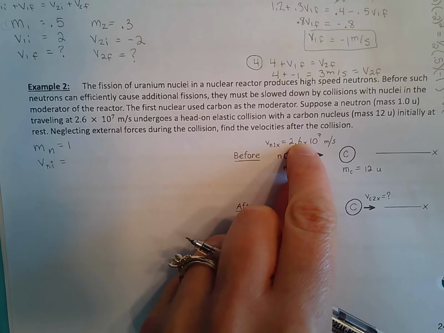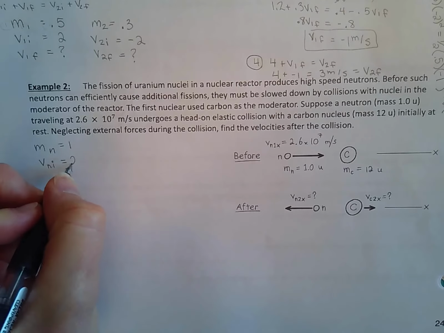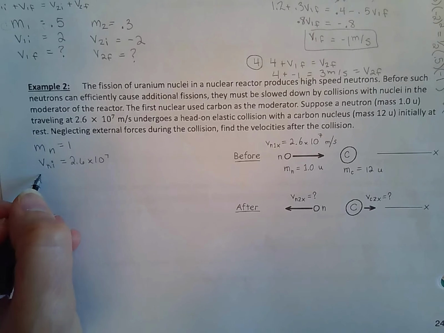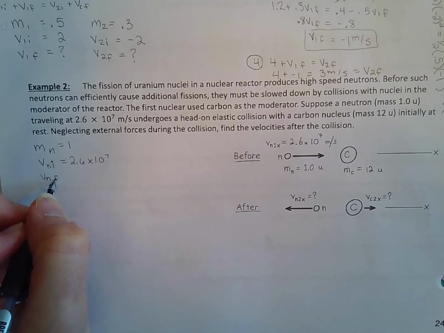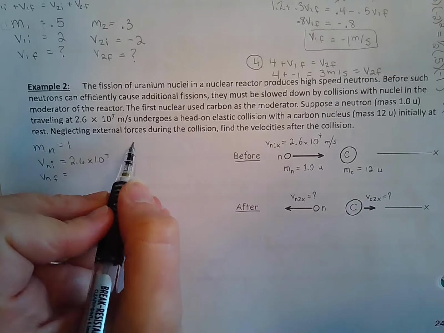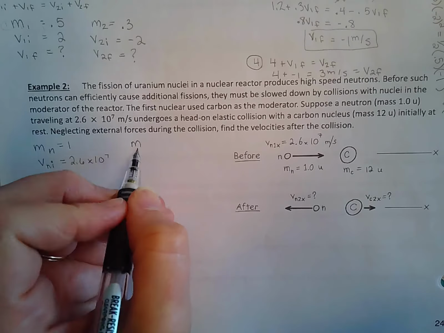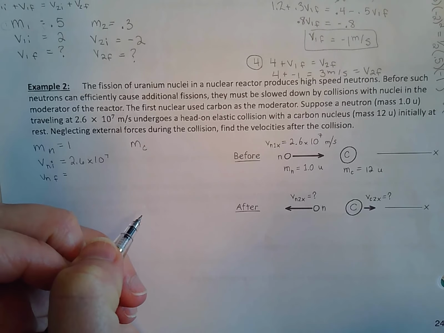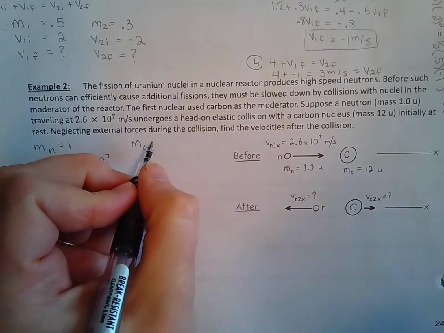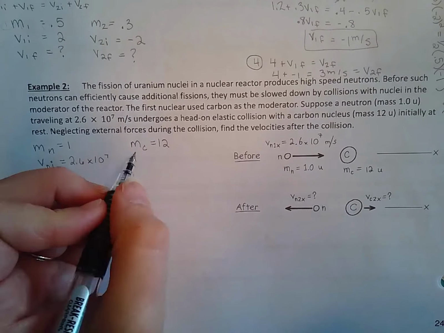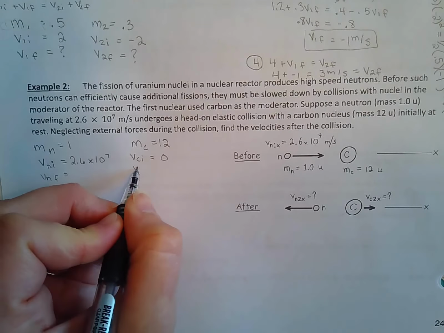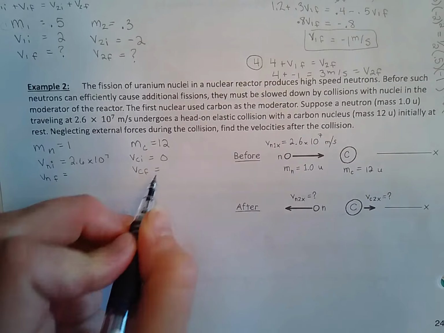It's 2.6 times 10 to the 7th. It's really fast. We do not know the final. That's what we need to solve. And now we have this other mass, C, the carbon nucleus, and that is 12. The velocity initially is 0, and the velocity at the end is unknown.